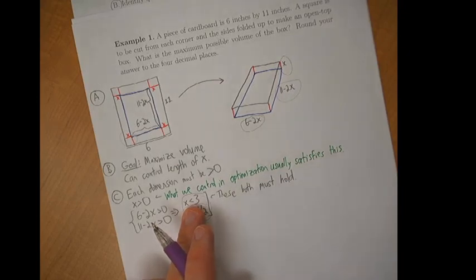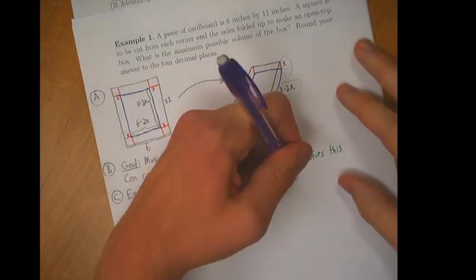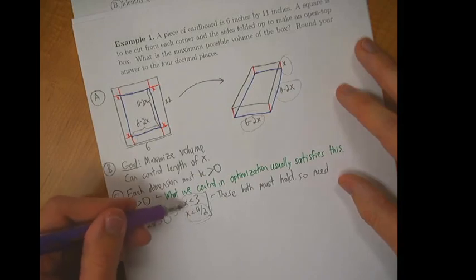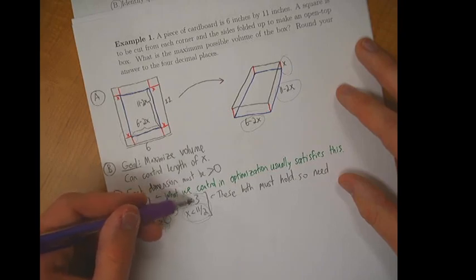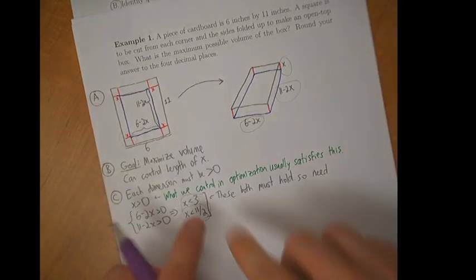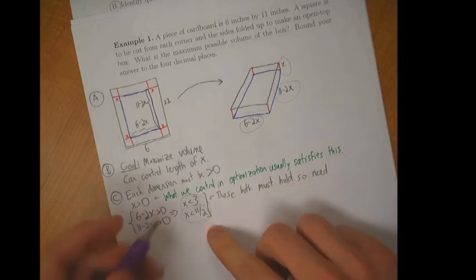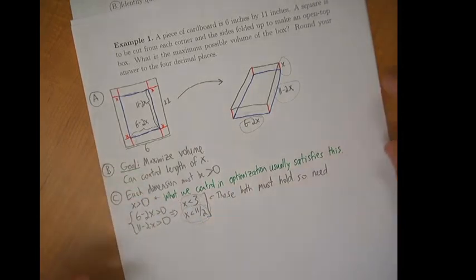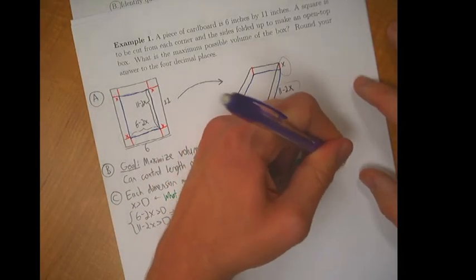So we need to be a bit careful with our domain. In order for these both to be satisfied at the same time, we have to make sure that x has to be less than, in this case, 3, because if we pick something in between 3 and 11 halves, it only satisfies one of these inequalities, but not the other. So in this case, we need x to be less than 3 here.